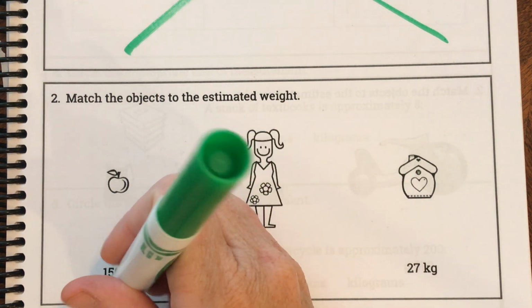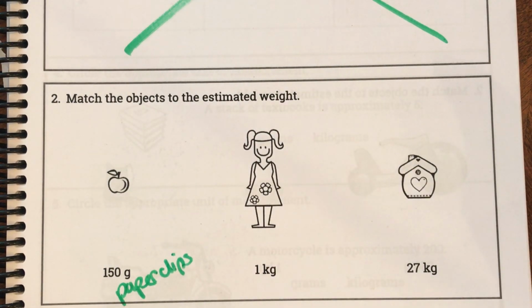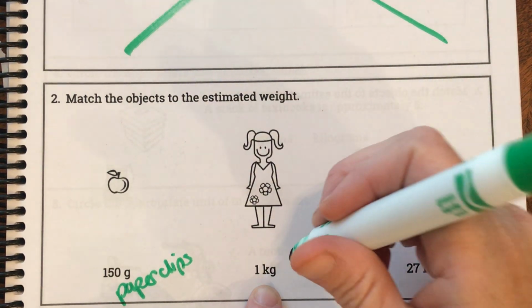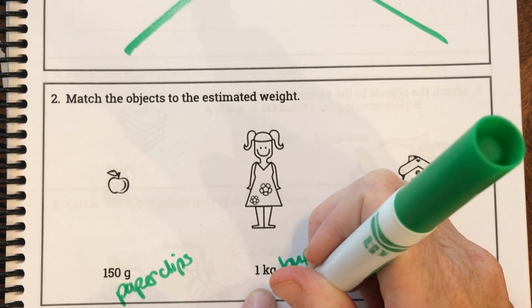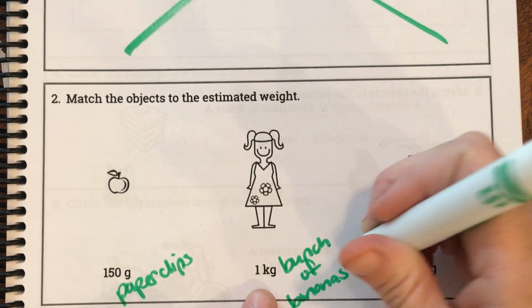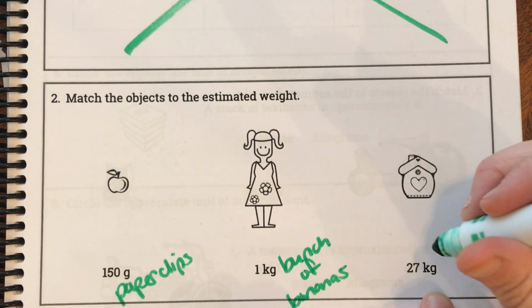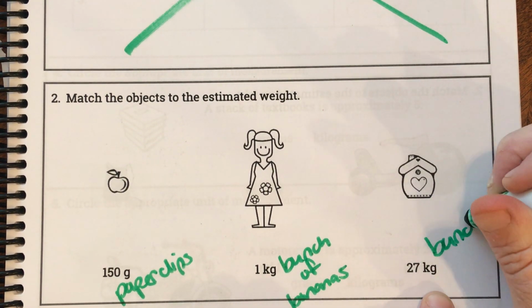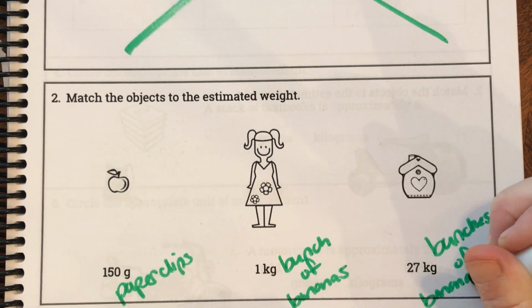Remember, grams are paper clips. So 150 paper clips. Okay, 1 kilogram, and a kilogram would be 1 bunch of bananas. And this is 27 kilograms, so 27 bunches of bananas.